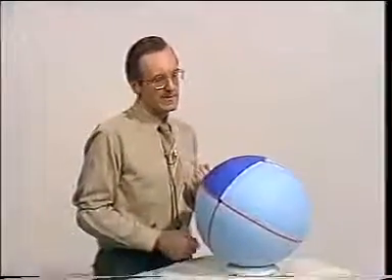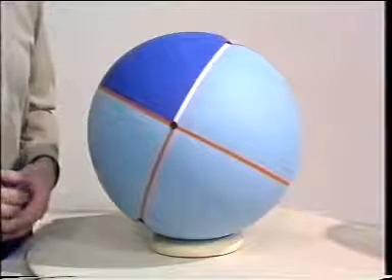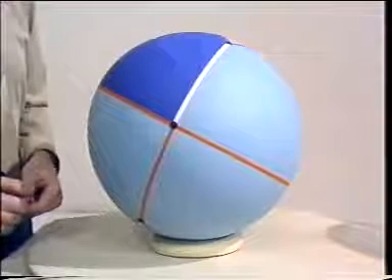In the case of the sphere and the torus, the difference of 2 in the characteristics is a direct consequence of the hole in the torus. To show you why, I'm going to take a sphere with a subdivision on it and convert it into a torus. And you'll see that this reduces the Euler characteristic by 2.